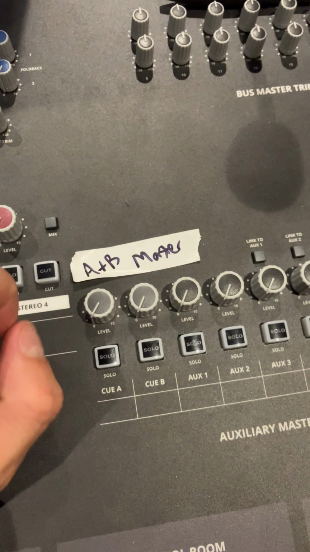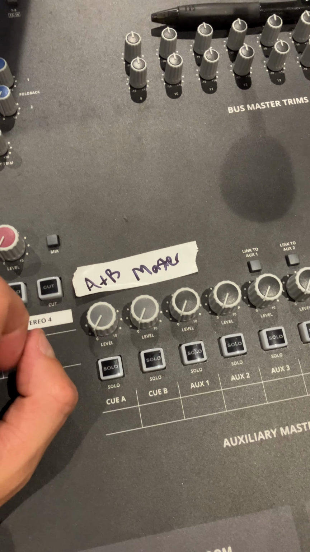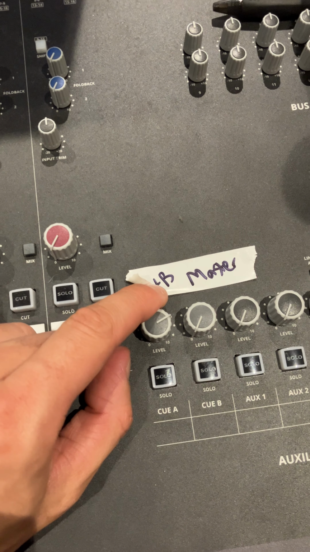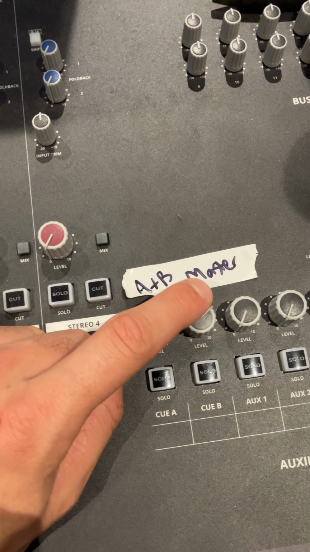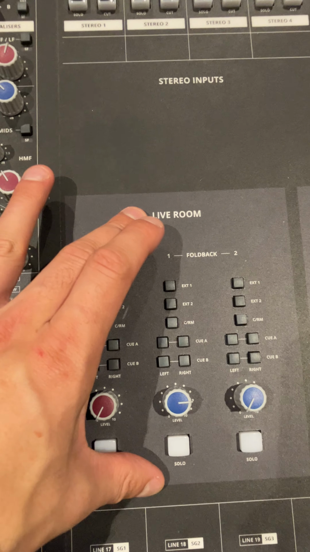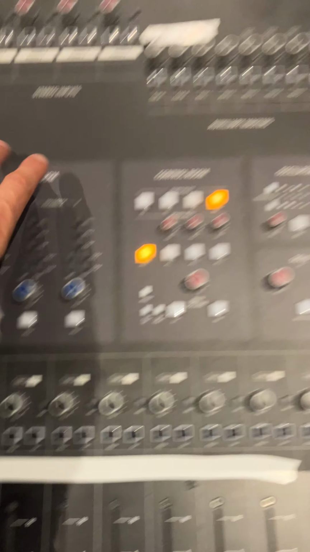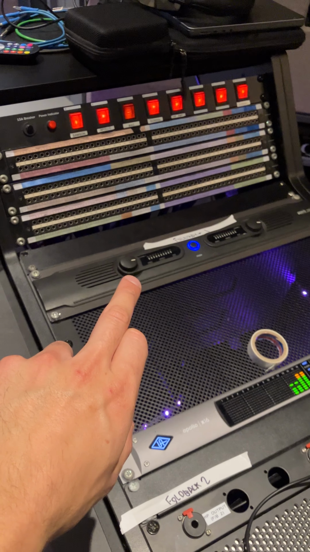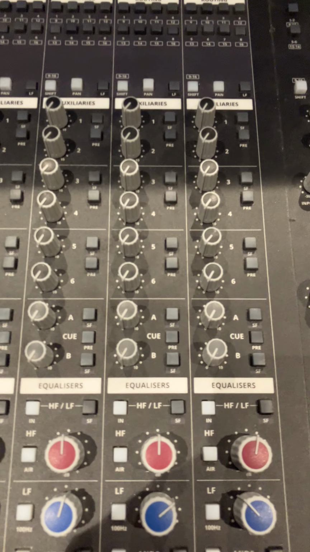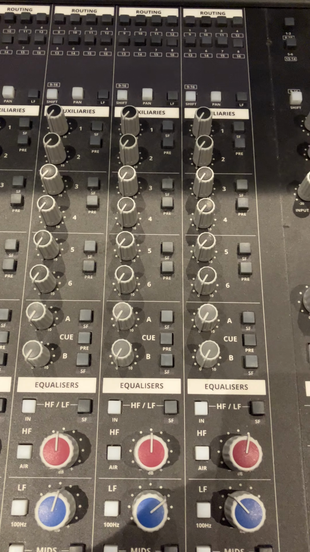And then looking up at this section, which is my auxiliary masters for this desk, I'm going to do the same thing for QA and QB auxiliary masters, so putting them both to 3 o'clock. I've now opened the channel between the sound desk, the Audient, and the headphone amp next door. So all I need to do now is revisit my channels. So I'm looking at 15 and 16 again.